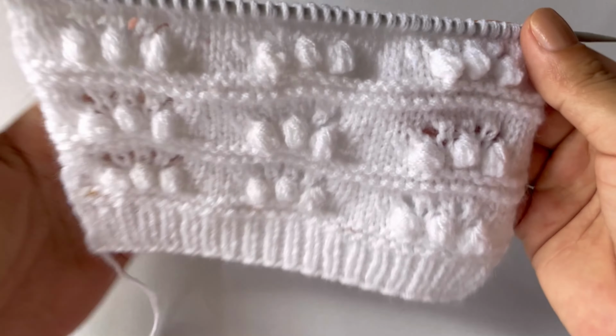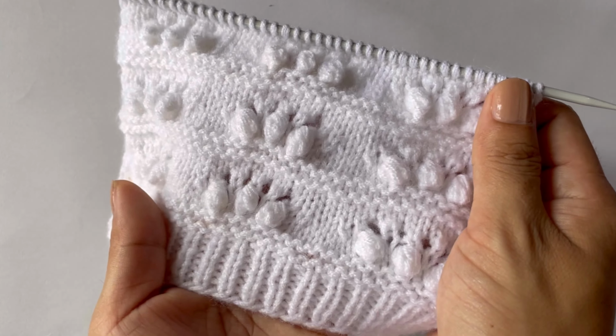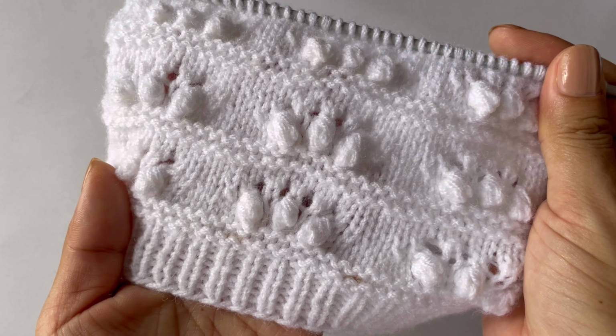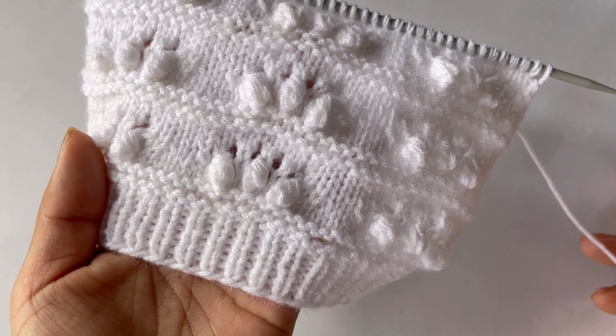So today in this video we are going to learn to knit this very beautiful and very pretty pattern. This pattern can be used in your ladies sweater, cardigan, shawl, baby's sweater, baby's frock, baby's cardigan. See, this is the way it looks like.